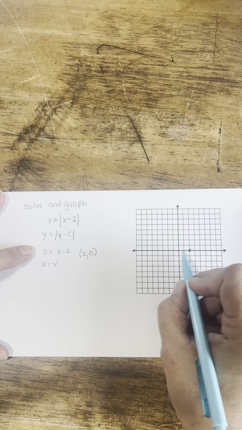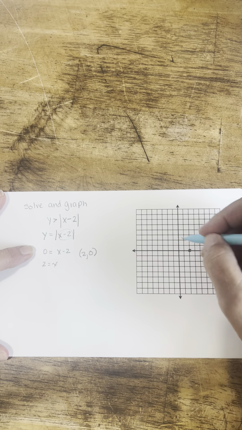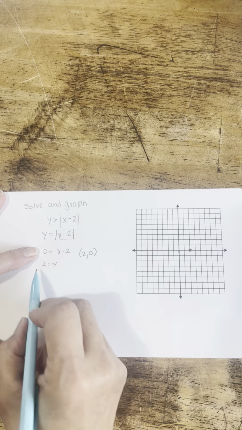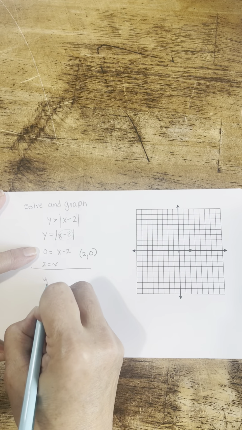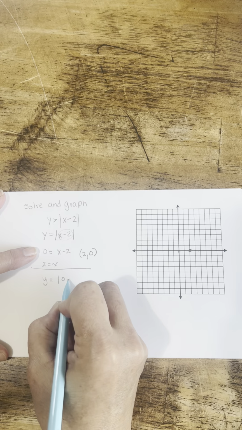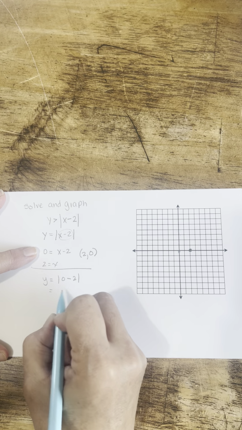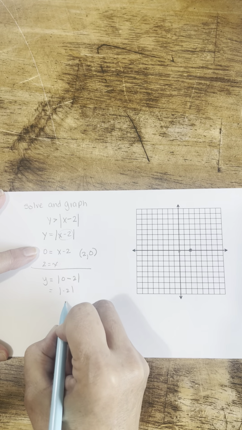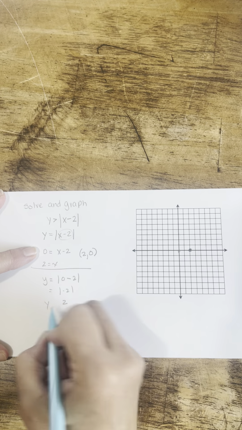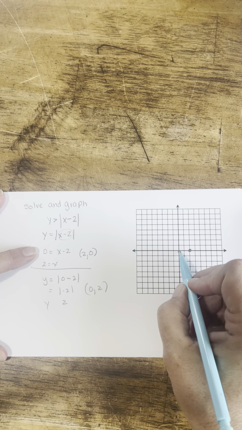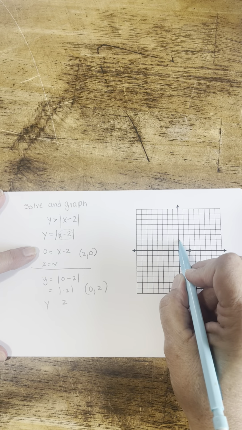Now we need a point on either side so that we can get our V. So let's pick 0 first. We're going to substitute 0 in for x. So we have y is equal to absolute value of 0 minus 2. That's going to give us absolute value of negative 2, which is just 2. So where x is 0, y is 2. So 0 to the right or left.